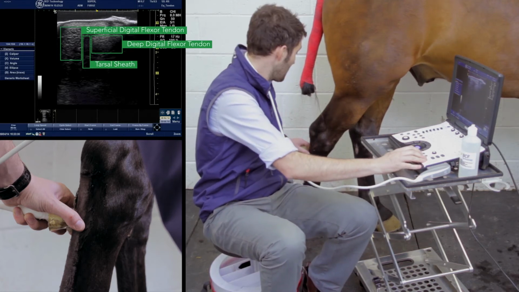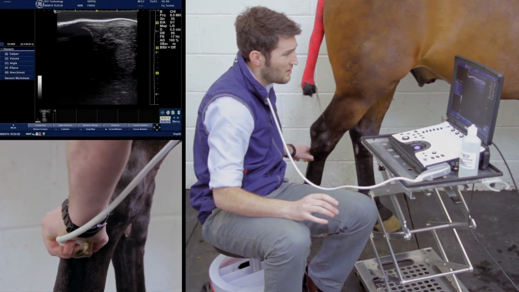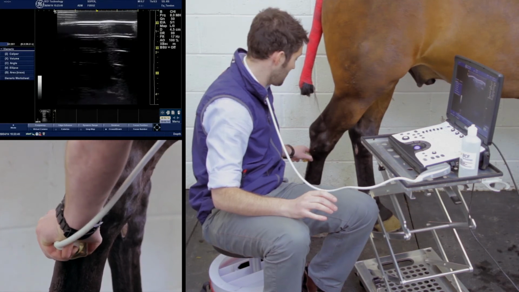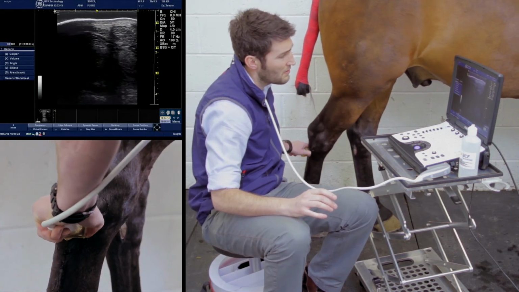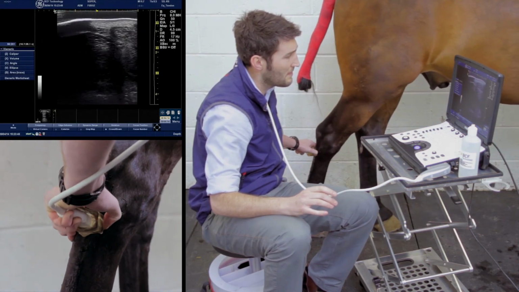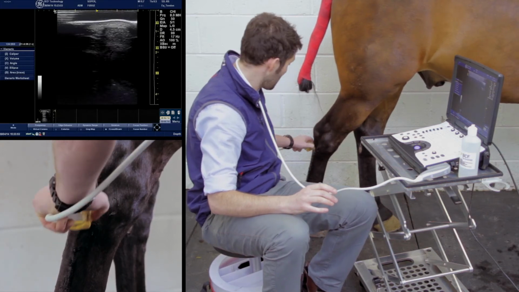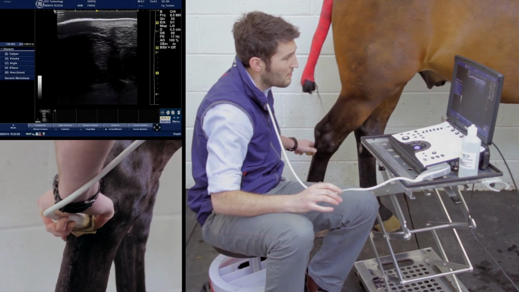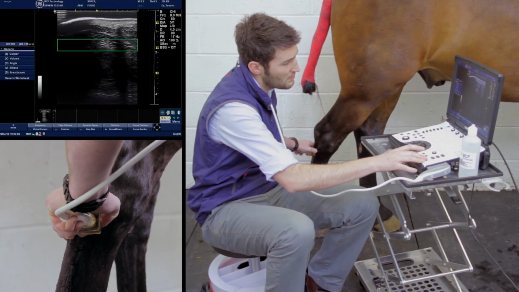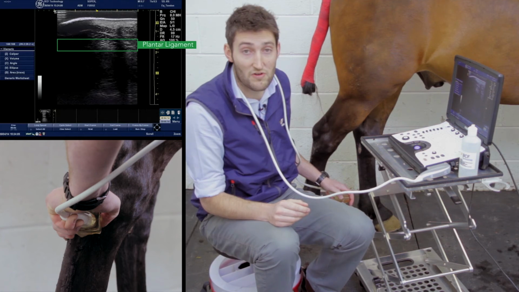And then unfreezing that, we come laterally. And we can get the fibres of the plantar ligament then on the lateral aspect of the leg.